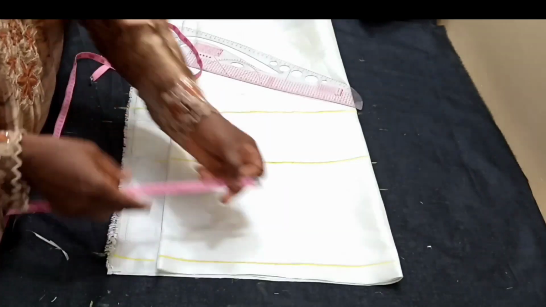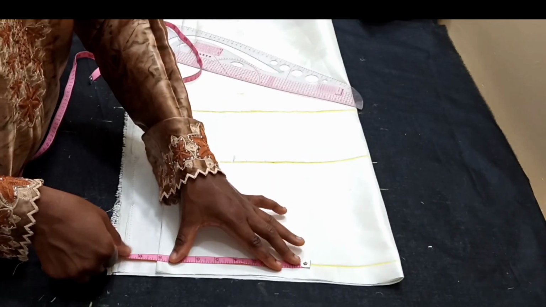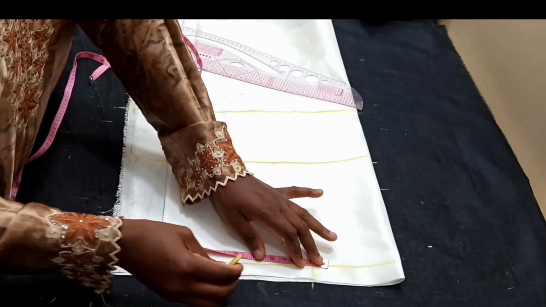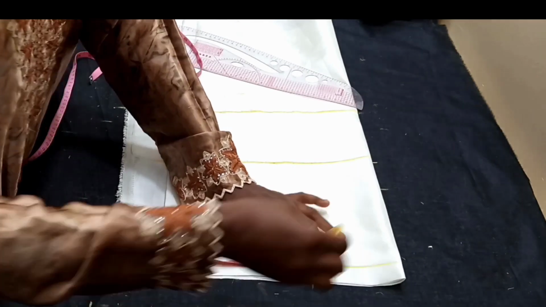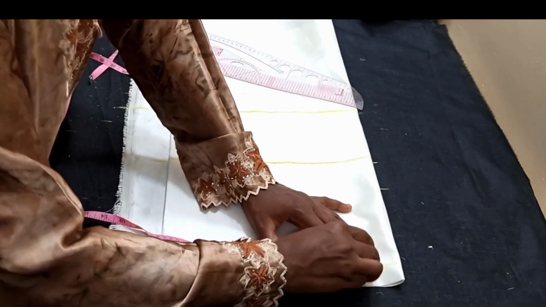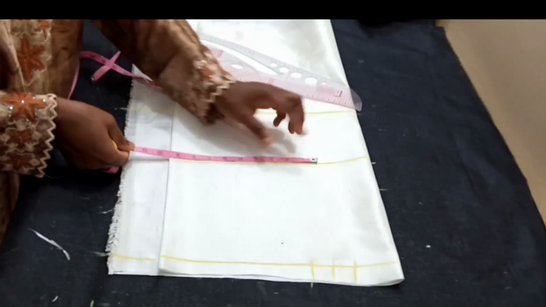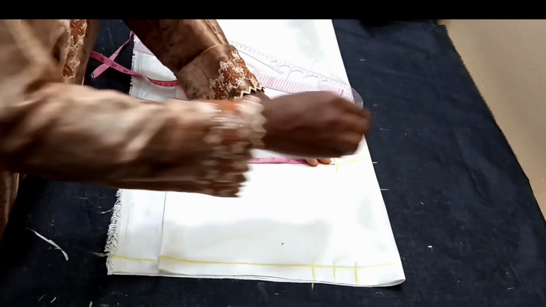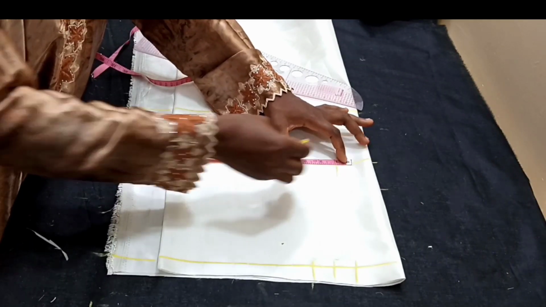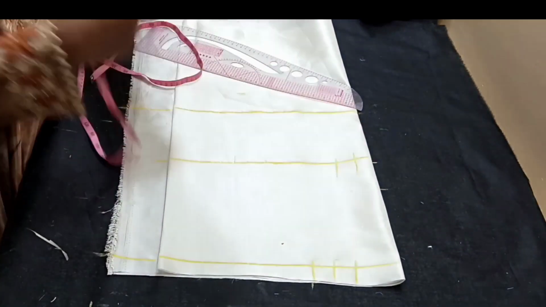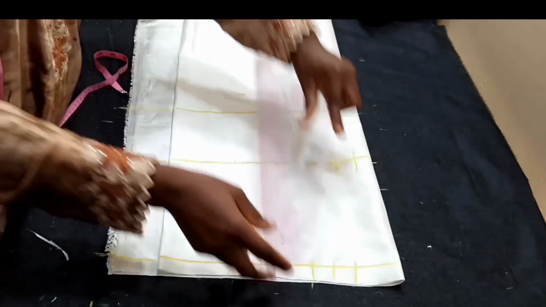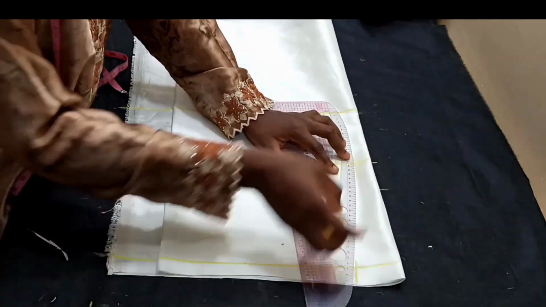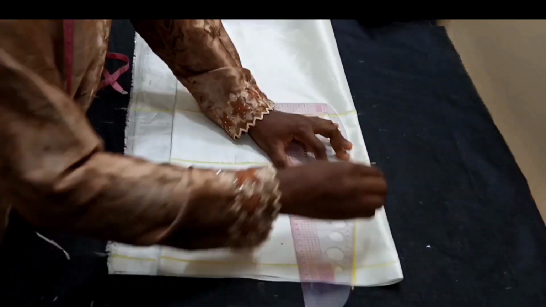Alright, don't forget all your measurement is starting from the folded edge. So on the guideline, I input my waist measurement divided by 4 plus 1 inch, and then 1 inch seam allowance. Then on the hip line, I input my hip measurement divided by 4 plus 1 inch seam allowance. Then after that, I connect these 2 points together with my curve.